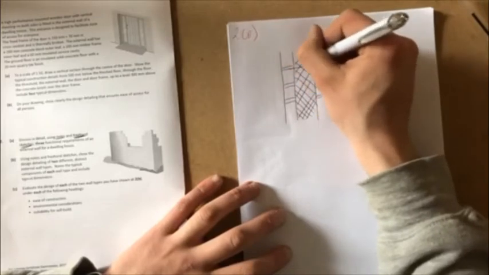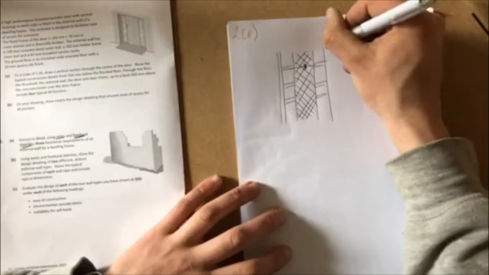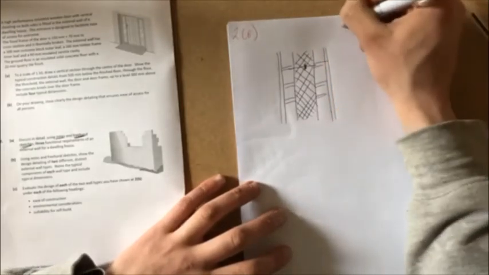Okay, so there's my wall. I'm going to put in a wall tie here. And we got our plaster, external and internal plaster. So we got our concrete block wall.